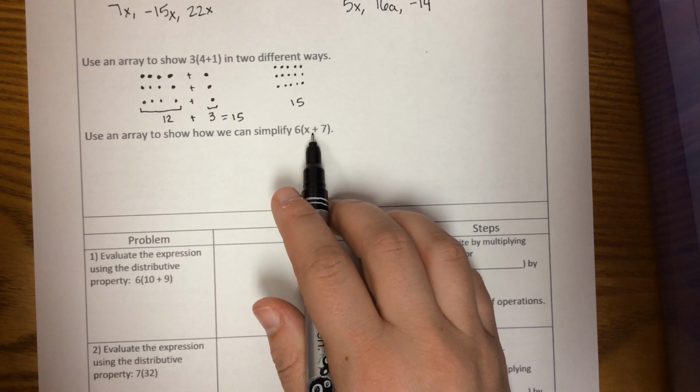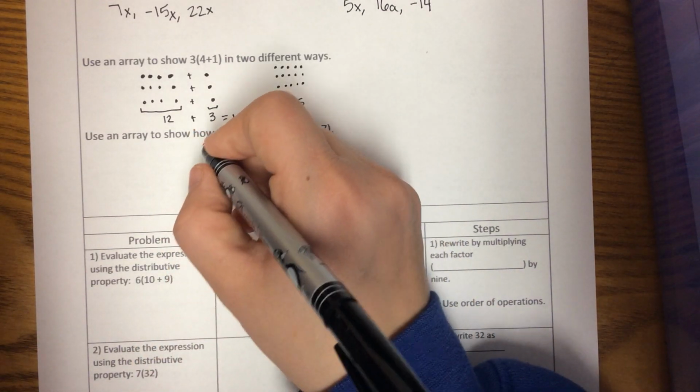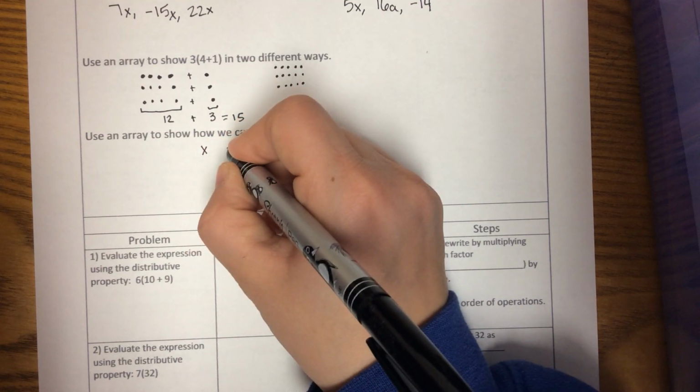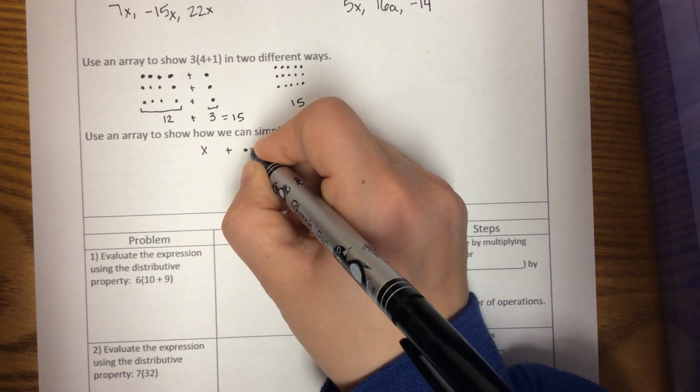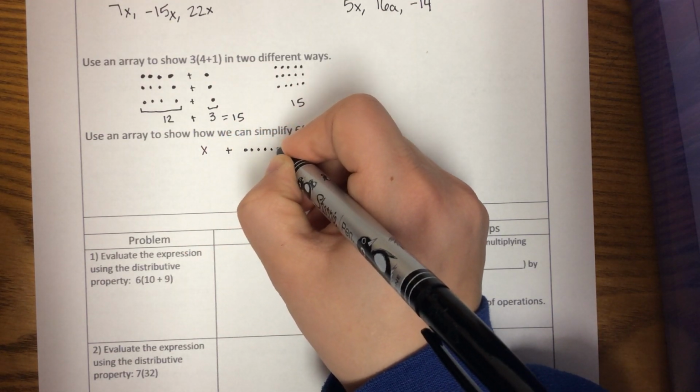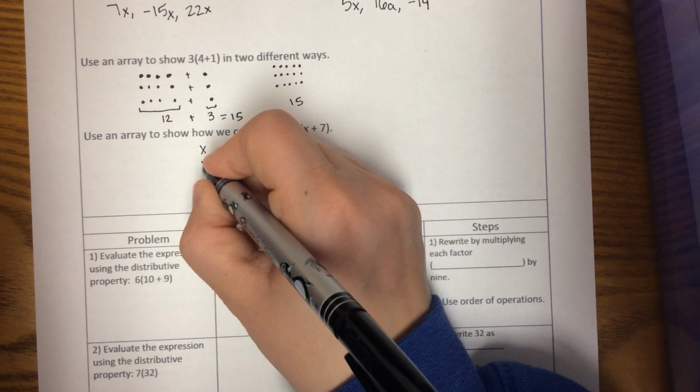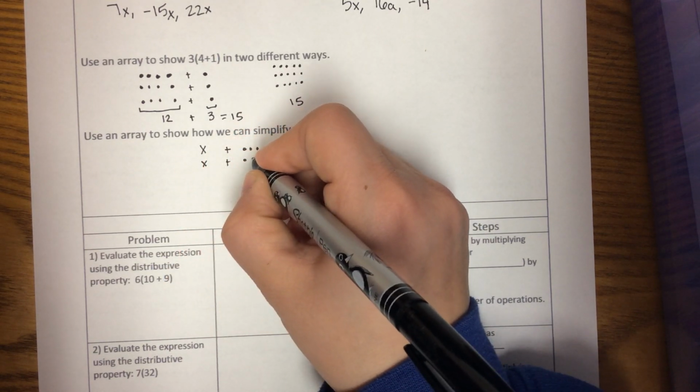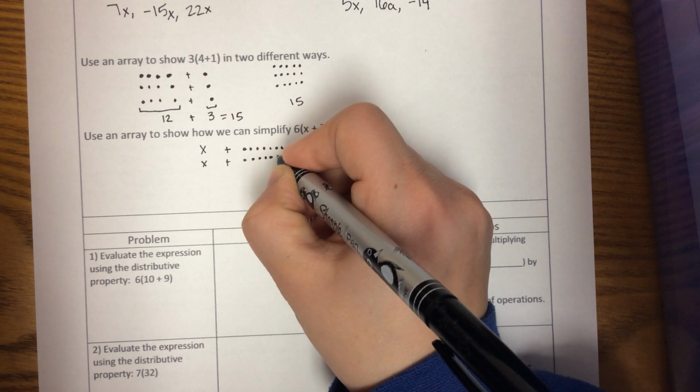Okay, so I'm going to start with x plus 7. So I'm going to actually say x, and then plus, and then 7 dots. 1, 2, 3, 4, 5, 6, 7. And we're doing it 6 times. 1, 2, 3, 4, 5, 6, 7.